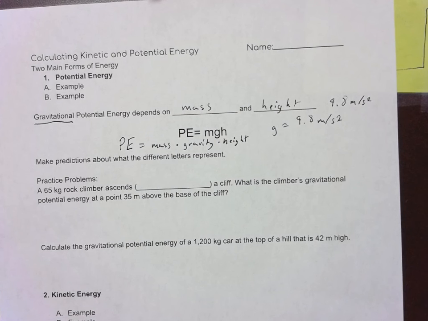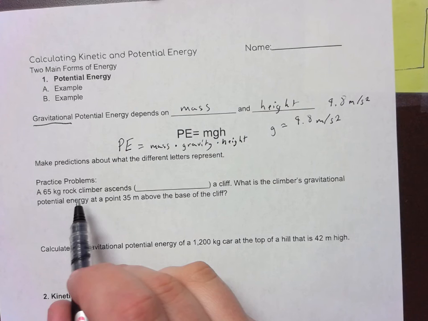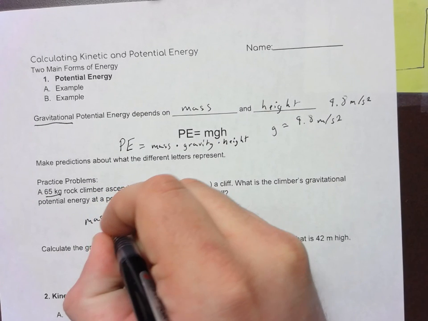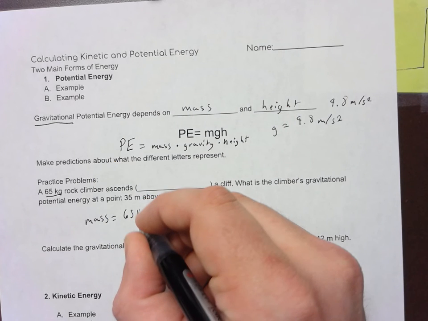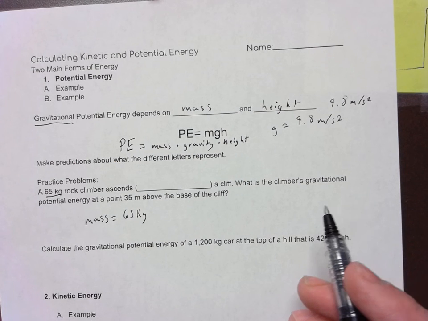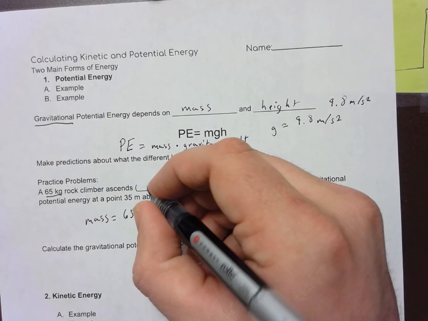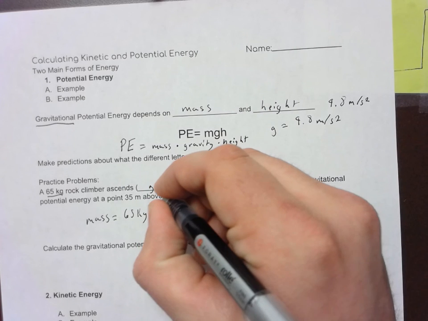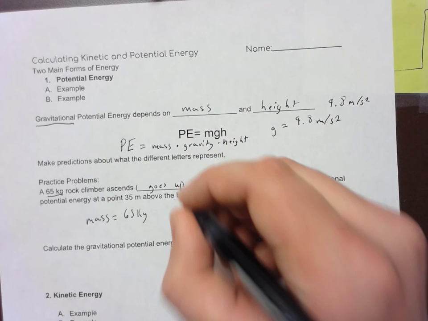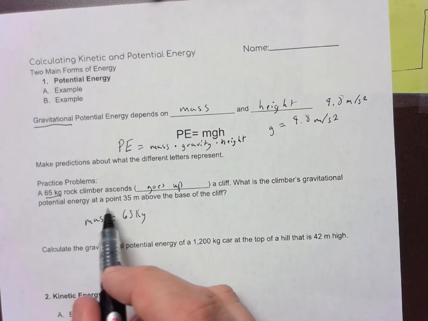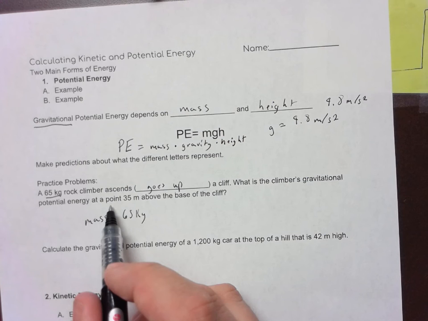So in this particular problem, a rock climber that weighs this much, so here's our mass, 65 kilograms, ascends a specific amount off of a cliff. Ascends means goes up. What is the climber's gravitational potential energy when we have the point of 35 meters above the cliff?